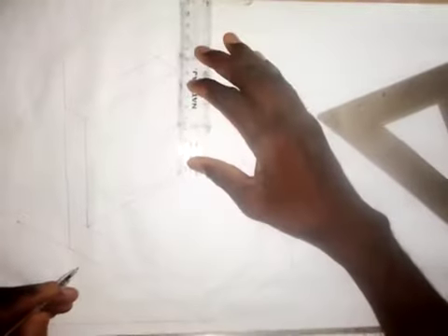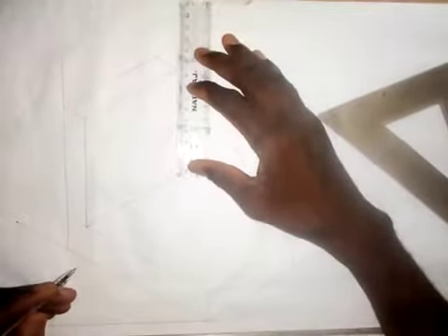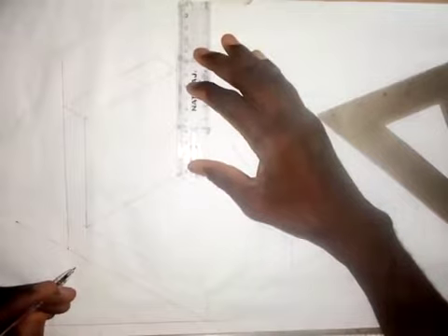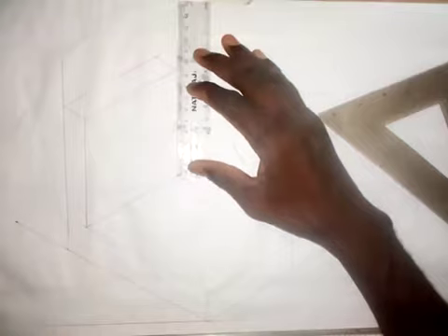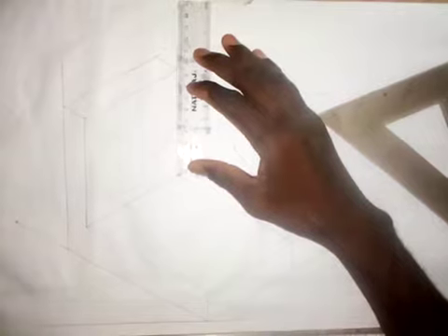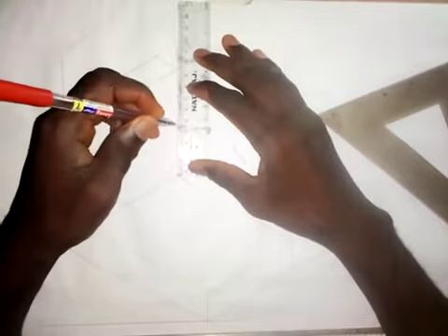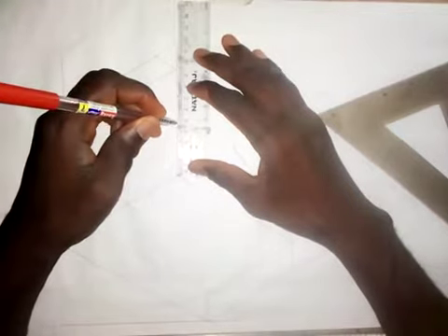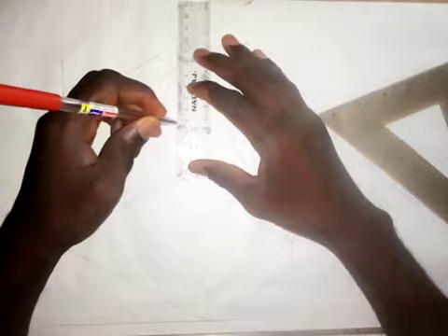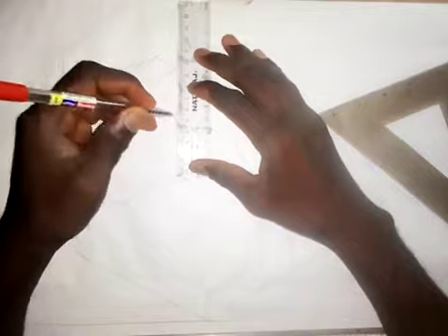So what I'm going to do now is, what is the distance from this point to this point? It is 94 millimeters. So if I divide 94 by 2, that will give me 47. So that's 47 millimeters. So I'll just take 47 here. Okay, so this is 47 millimeters.